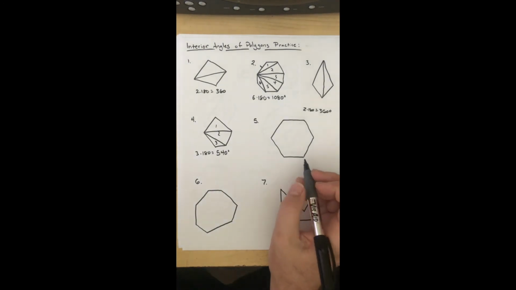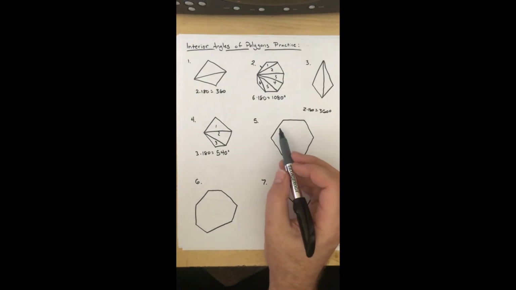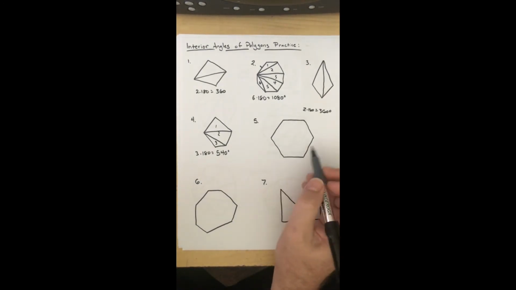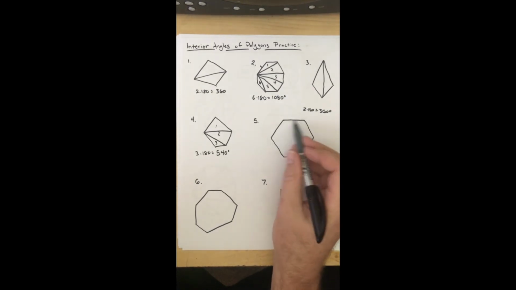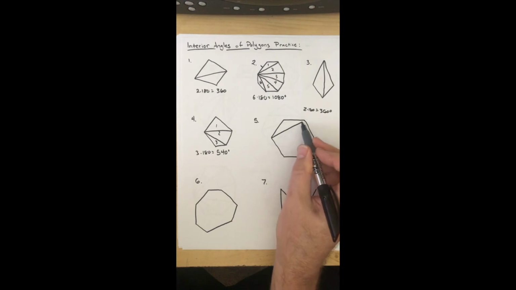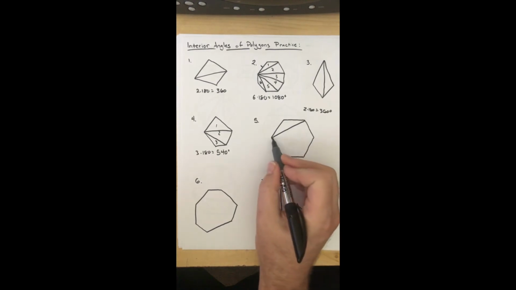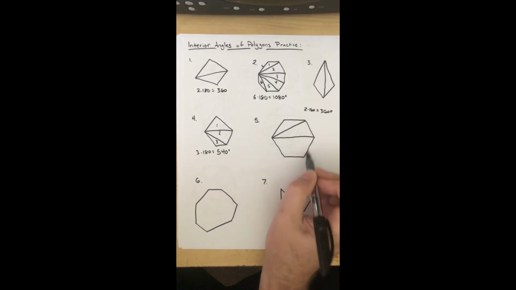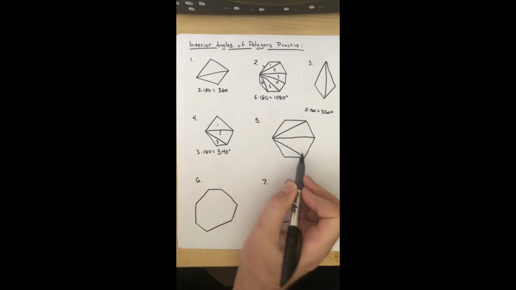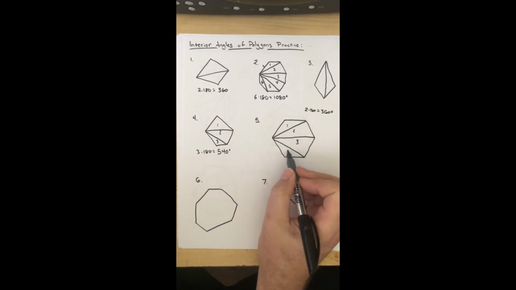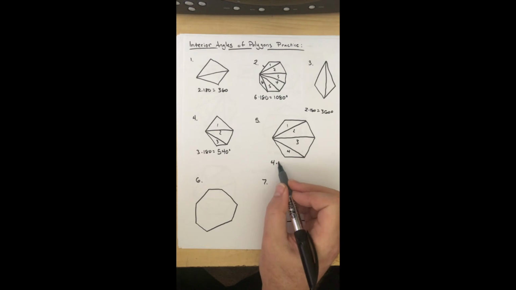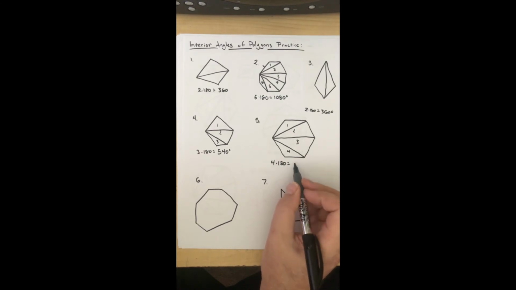All right, and now we're moving over to the 1, 2, 3, 4, 5. This is a 6-sider, a hexagon. I'm going to start right with these 2 and make a triangle. Now these 2 are going to make a triangle. Now these 2 are going to make a triangle. I see 4. 1, 2, 3, 4 triangles right here. 4 times 180 is this big 720 degree.